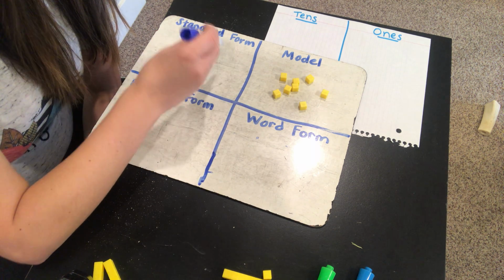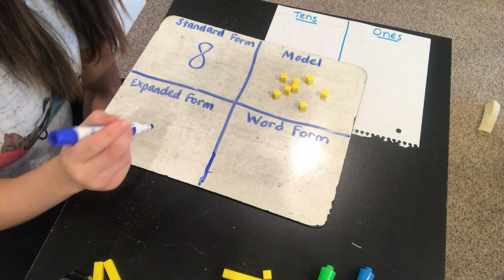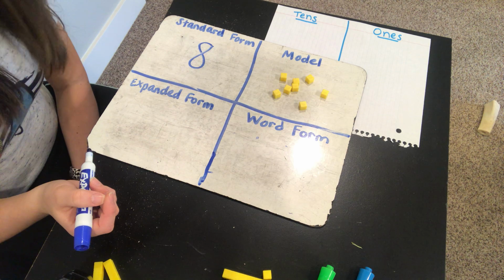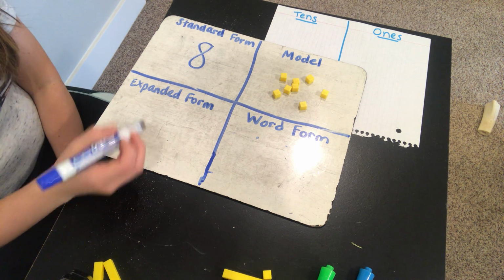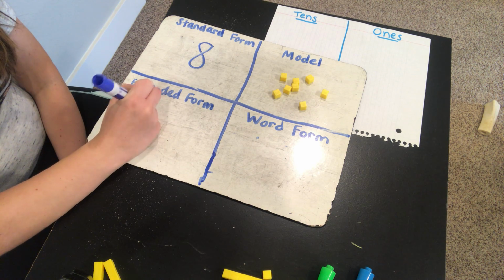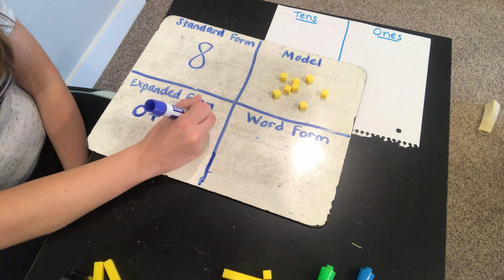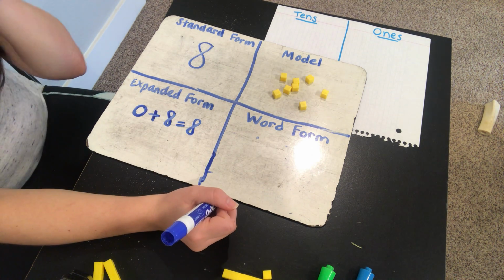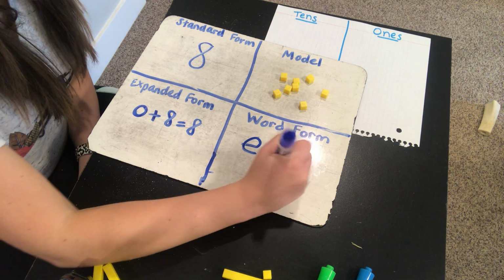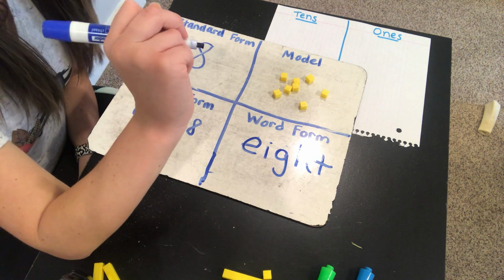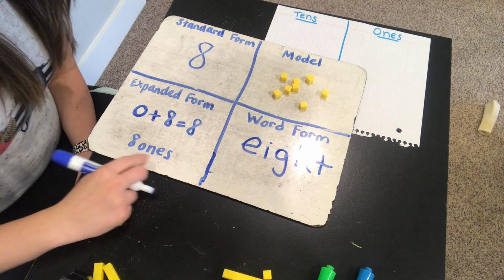To write the standard form of 8, you just write it like this. 8. It's a 1-digit number. It does not have a tens place, just a ones place. For expanded form of 8, you can just write 0 because there's 0 tens places, or 0 tens plus 8 ones equals 8. And then the word form of 8 is 8. It could also be said that 8 ones is also 8.